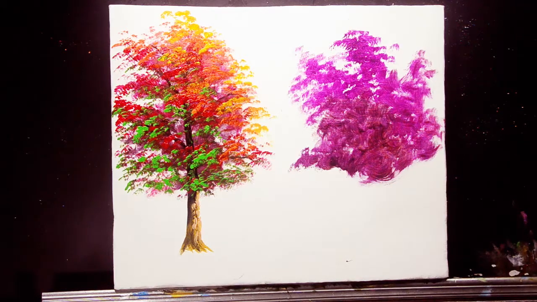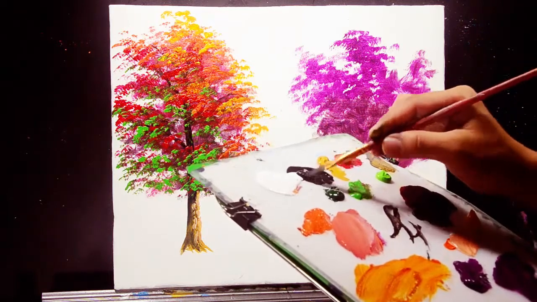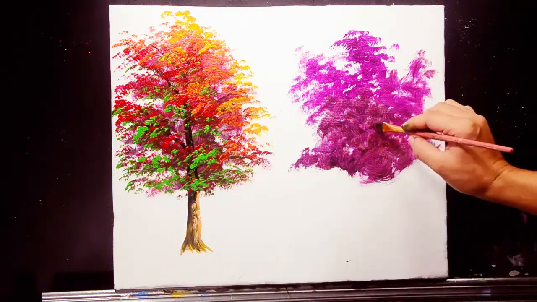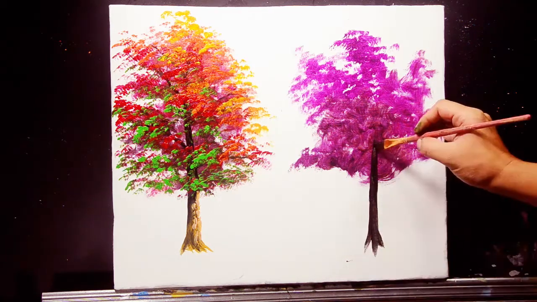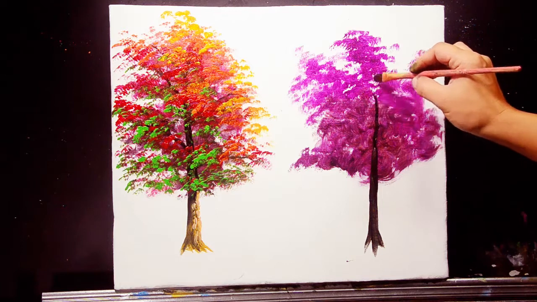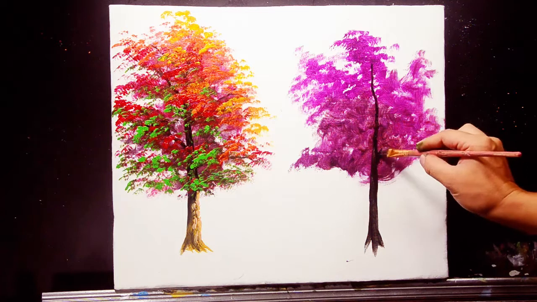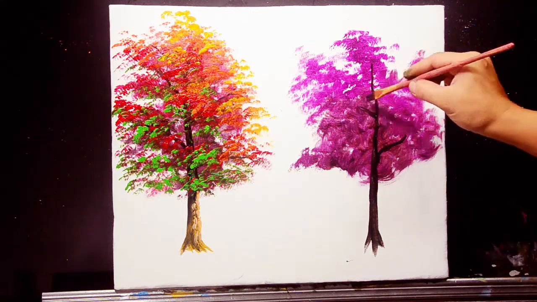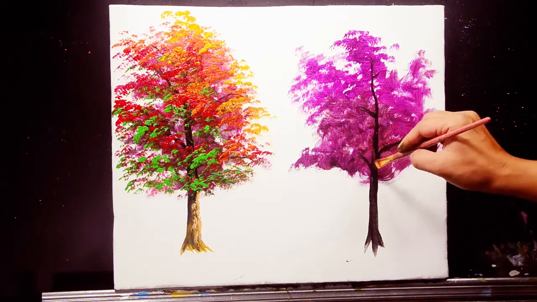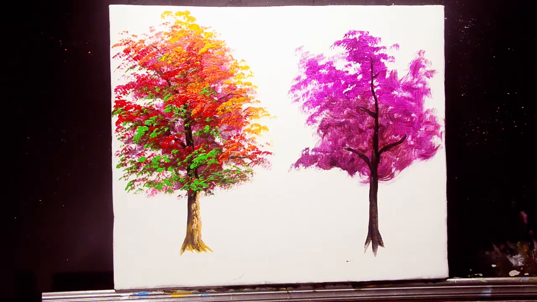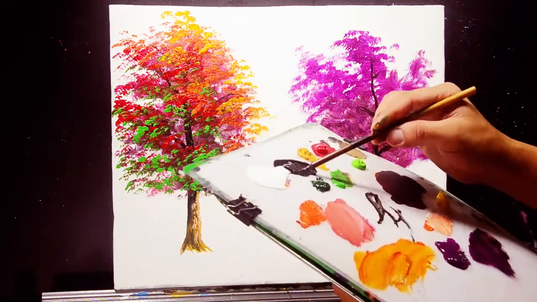Then the trunk and the branches also here. I'm gonna add with the same color, the Mars black. This is my trunk here. The same style and techniques of what I did to the trunk of my first tree. Using the branches also here with the same brush strokes as the other tree there. Same brush strokes here.